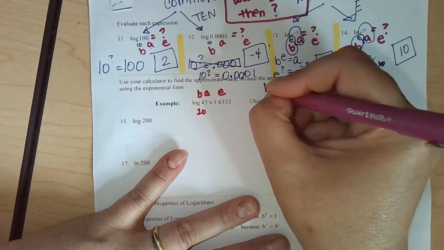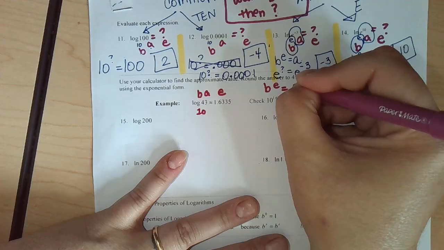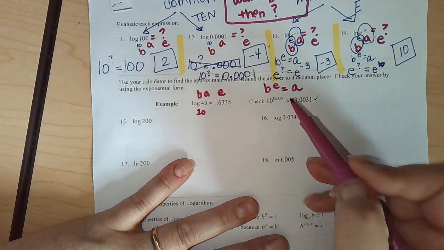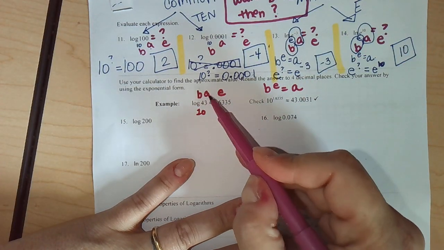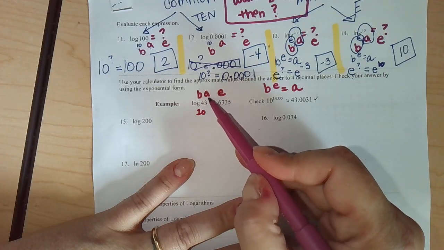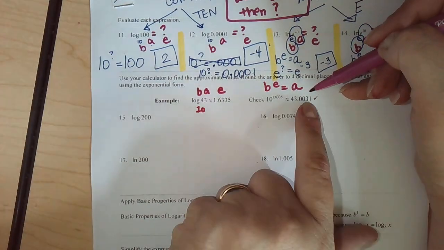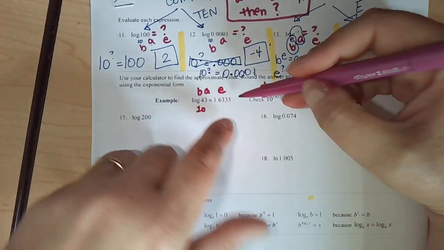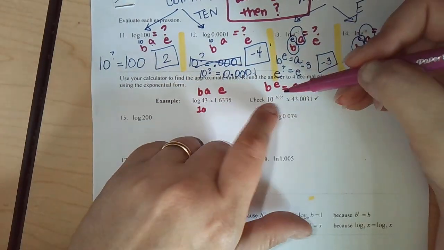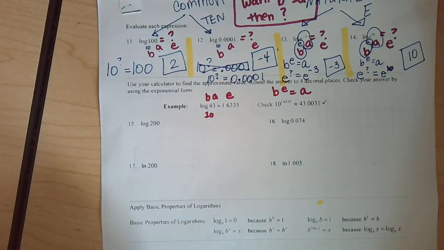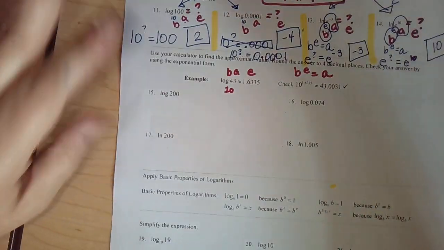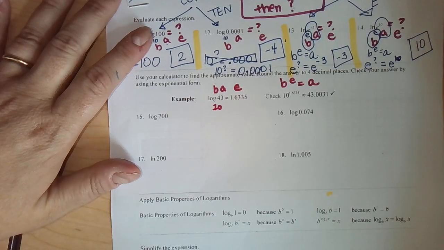Then let's rewrite it as b to the e equals a. So b is that pretend 10. A is the 4 to 3, just like y over here or something. And then e is that 1.6335. Okay, what we're going to do is we're just going to type it in the calculator.